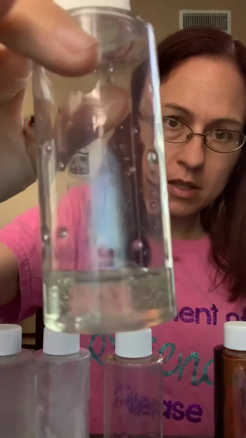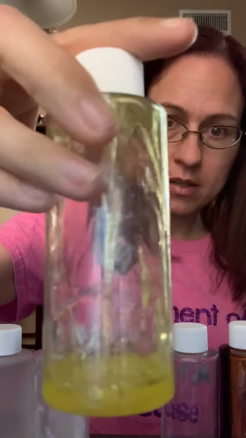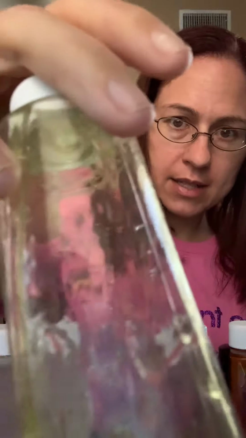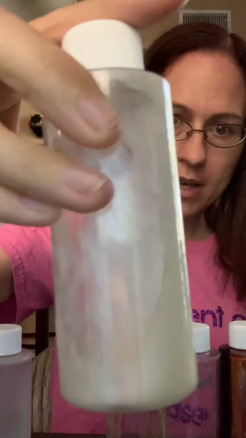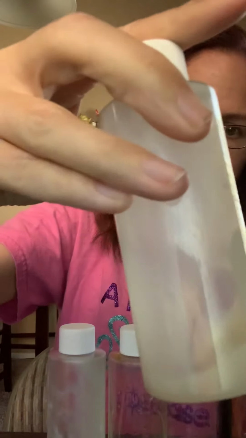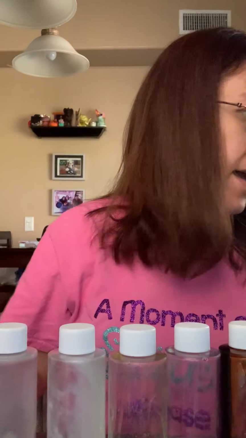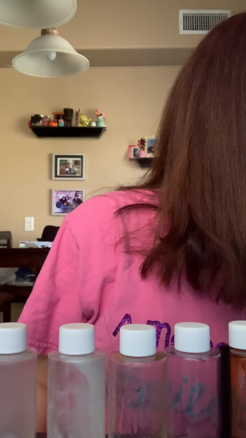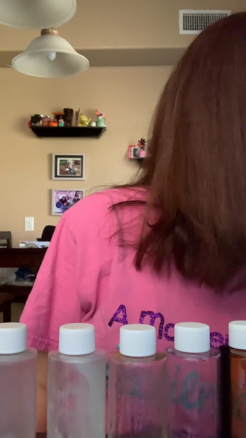How about the oil? You can see the oil coating the outside and slowly moving down. Dish soap. It did shake. Look at how it's kind of stuck to the sides. Okay, same thing, stuck to the sides, a little bit more so. This is the fabric softener. Stuck to the sides.